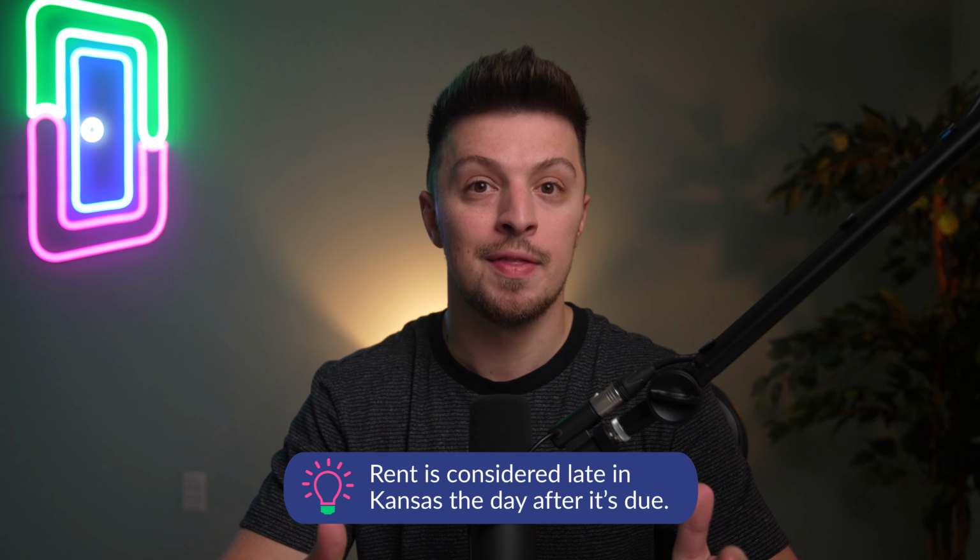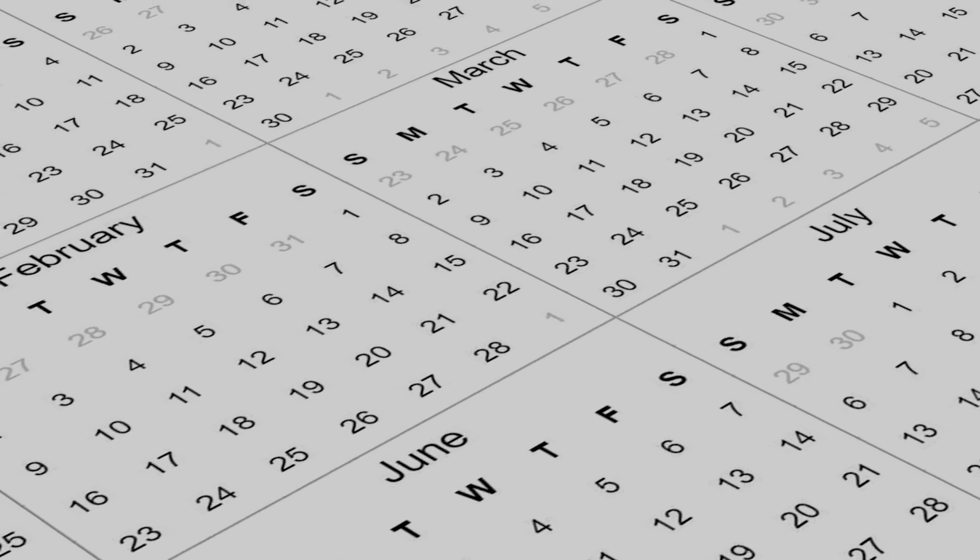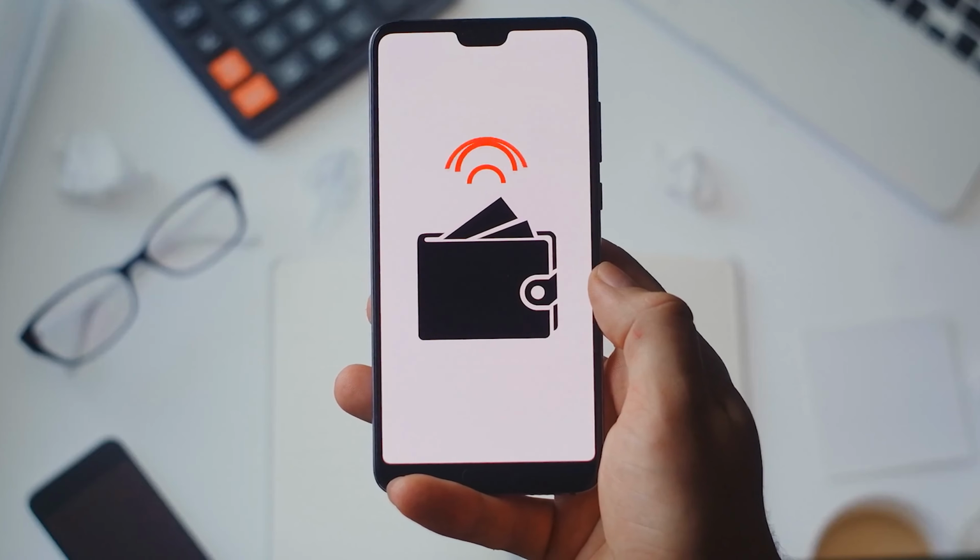The first valid reason is to evict a tenant for a failure to pay rent. Rent is considered late in Kansas the day after it's due, but many lease agreements have grace periods that go beyond this. If the lease that you have with your tenant does have a grace period, you have to allow that to play out before taking action.